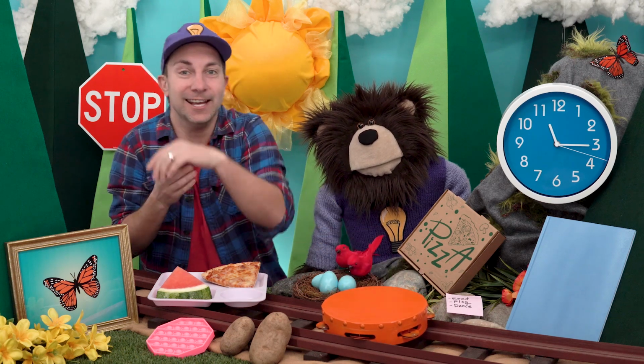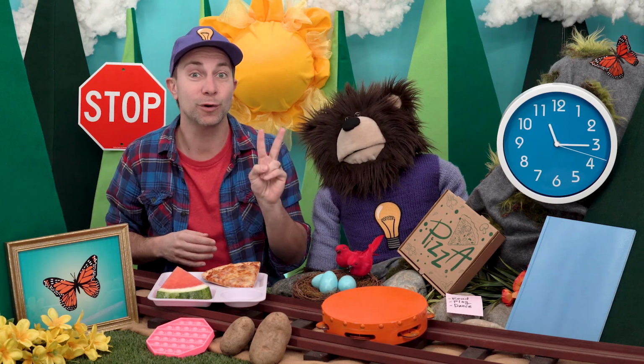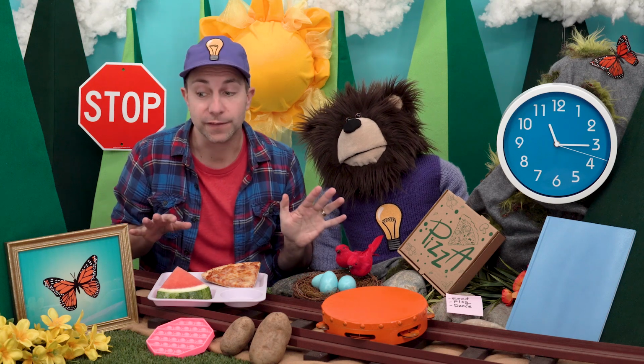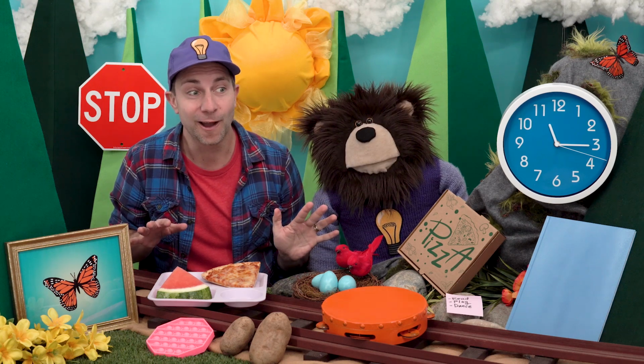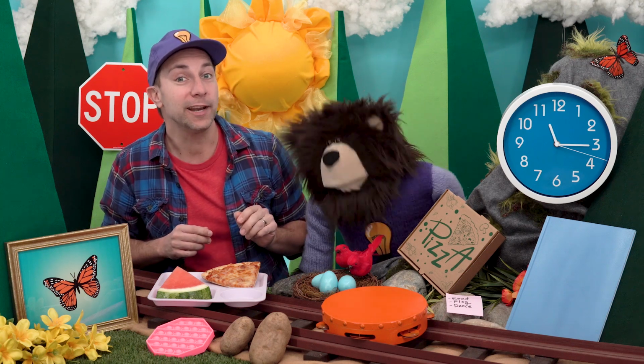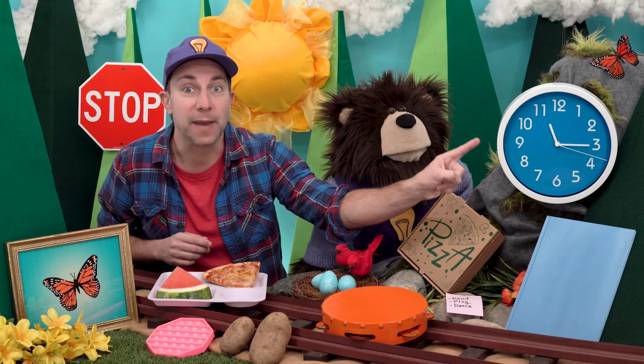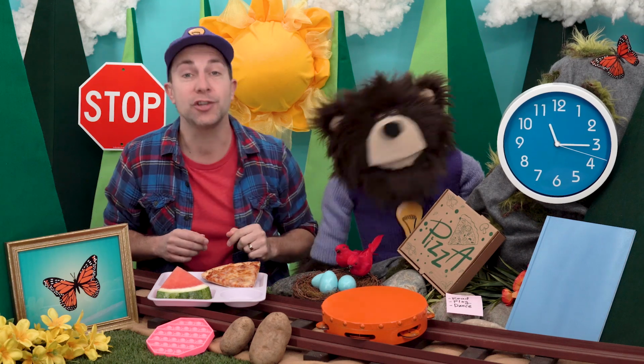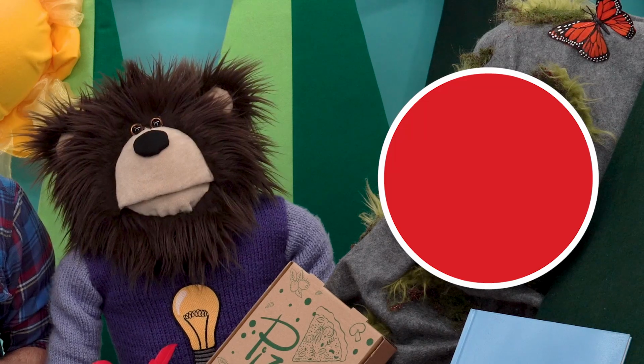All right. Can you see 2 more circles in any of these objects? The blue and white clock hanging over Mayta's cave is in the shape of a circle. Do you see the circle? The clock is in the shape of a circle.